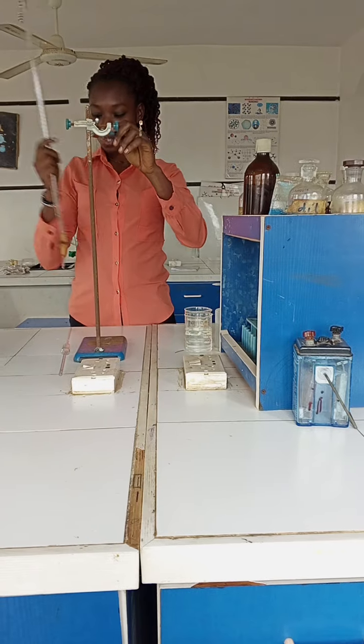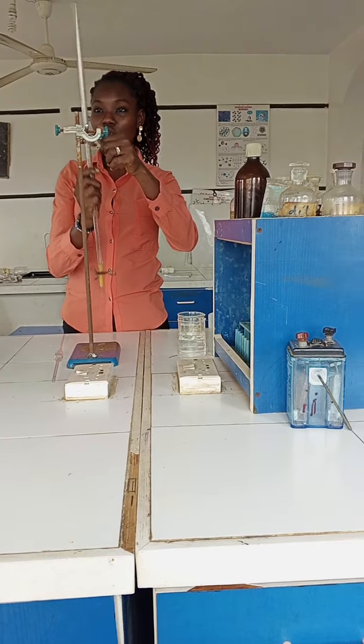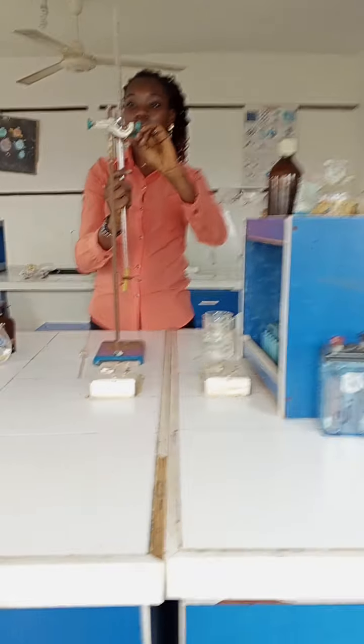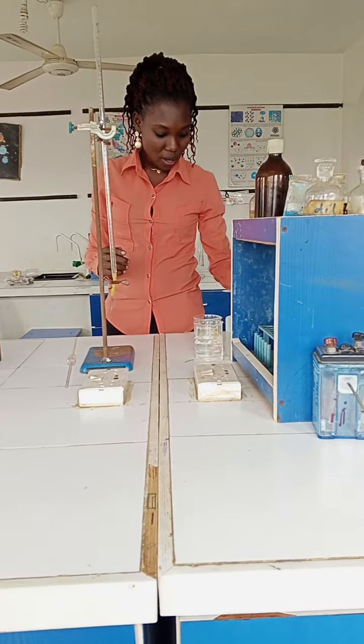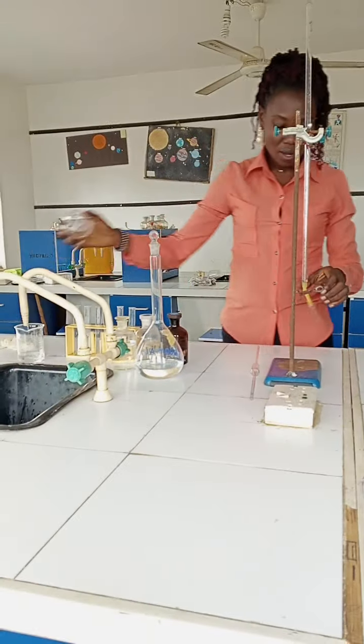So all these have been washed and rinsed. My burette, I'm going to stand it. Then I have my conical flask, all washed and rinsed.